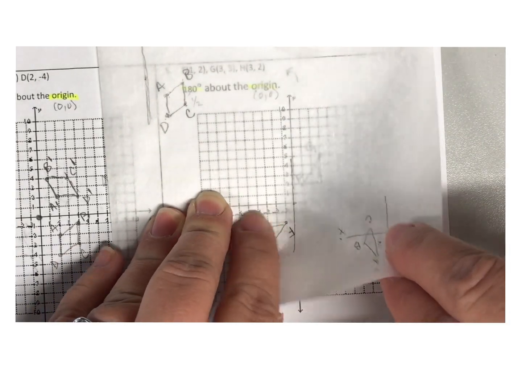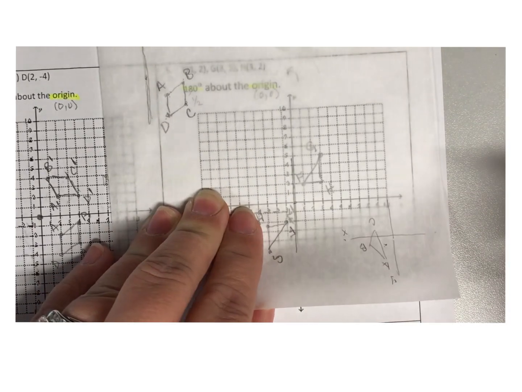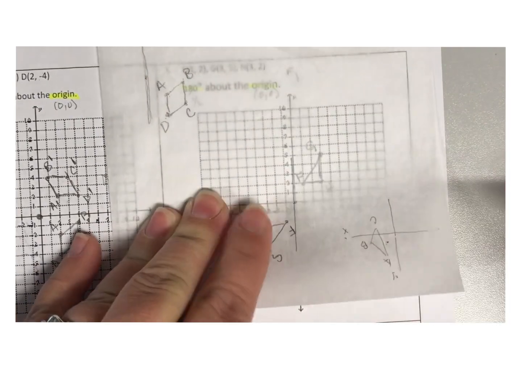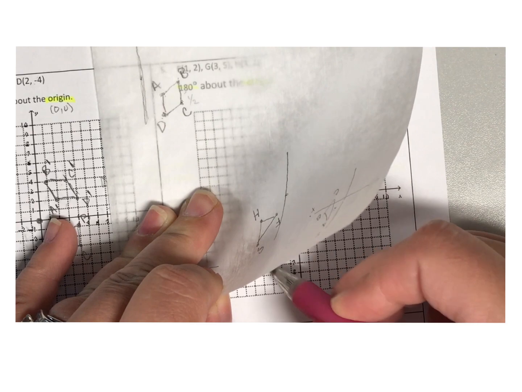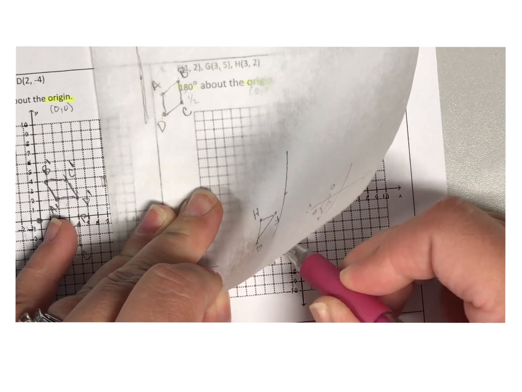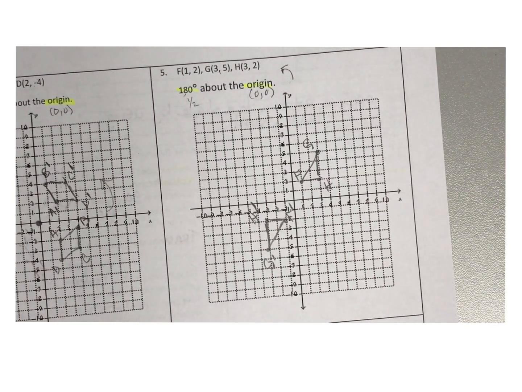I have my F prime here, my H prime here, and G prime down here. And then I draw them together, and there is my picture.